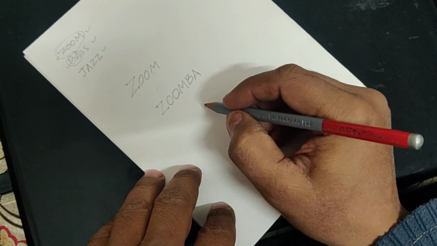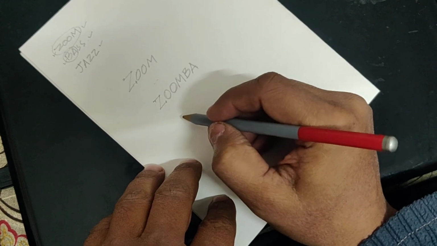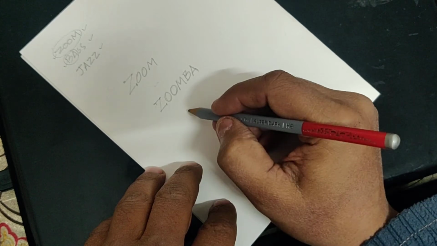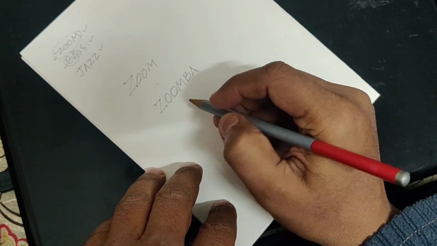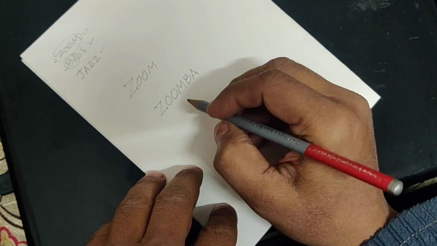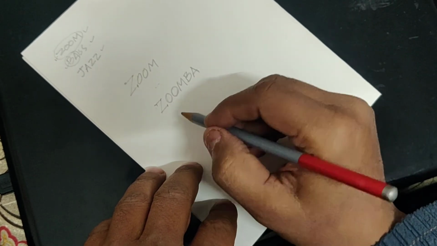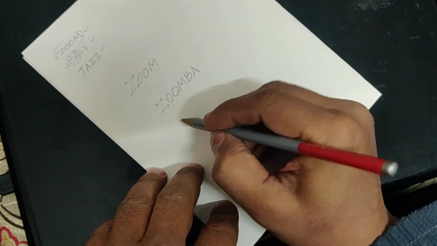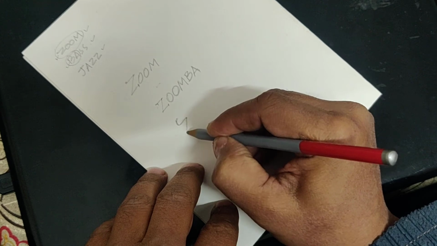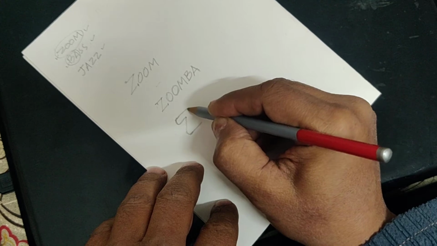Now how can we make it more interesting? One thing you have to understand is that the logo should be very catchy and very interesting, and also should have good and bold colors. So we can use a good mix of straight lines and curves.